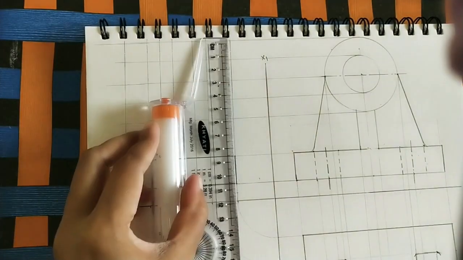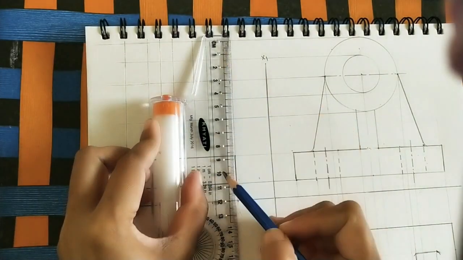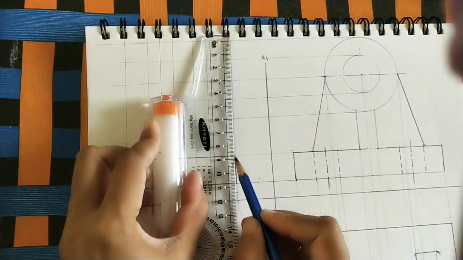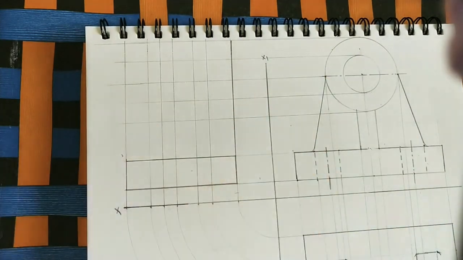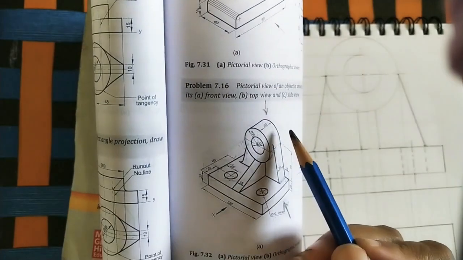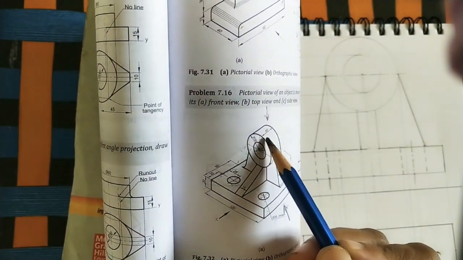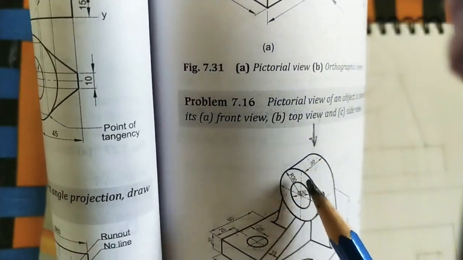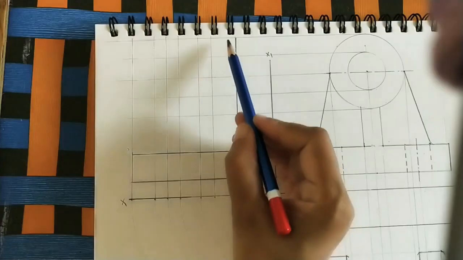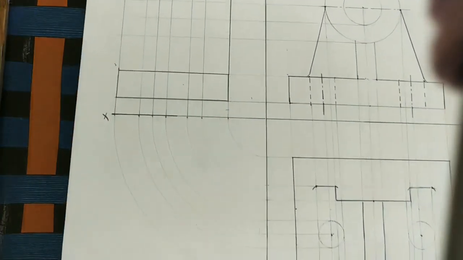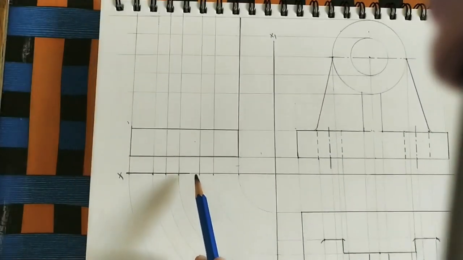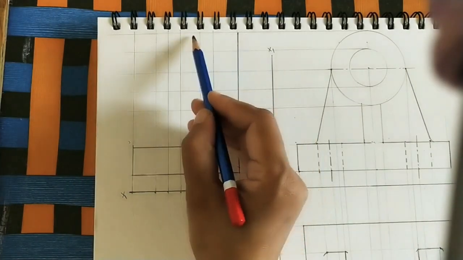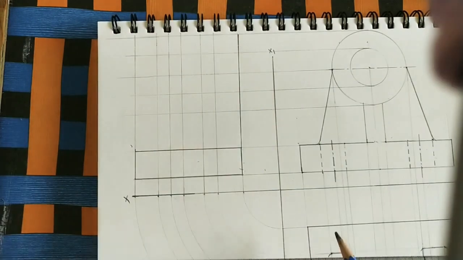Just make one vertical line here. Here I am not measuring, whatever projector lines are coming, I am taking the same length. Make it dark. After taking the line here in the side view, we can see this thickness here. How much is it? 30 mm it has given. So just take a 30 mm line here. Already we took this 30 mm here. Whatever this projector line is coming, up to this we can take the dark line.